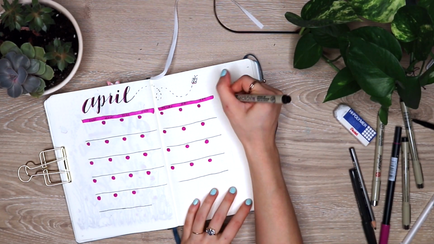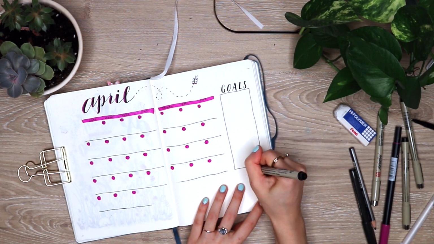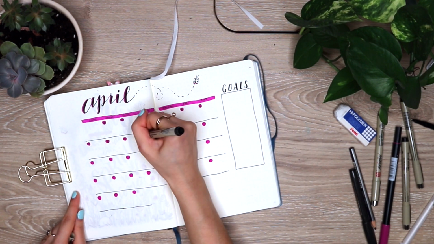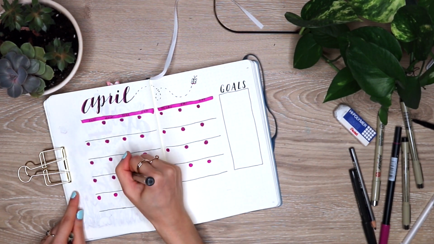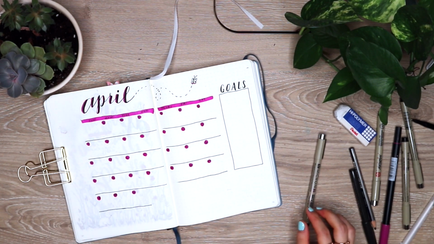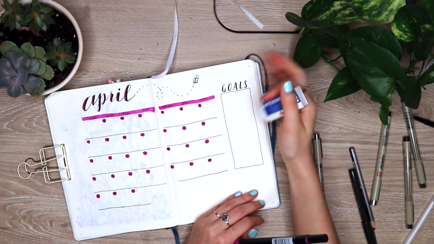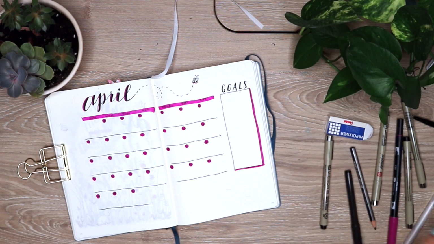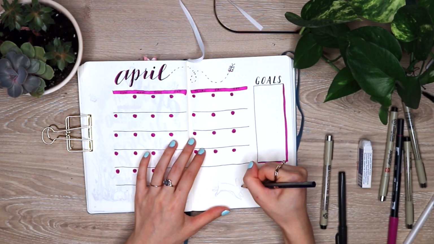But it's up to you. If you like the look of a full box, then you can go ahead and close that in. And then on the right side, I had some space for a skinny little box for me to write my goals for the month.